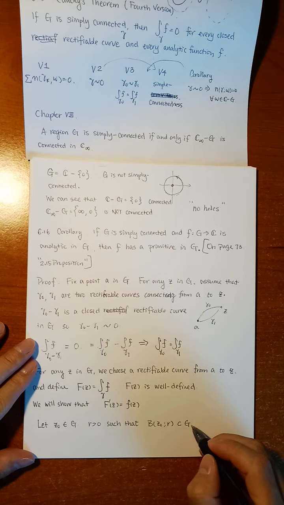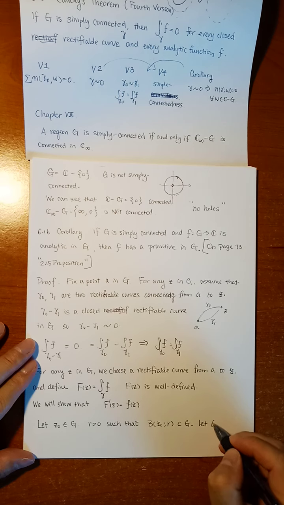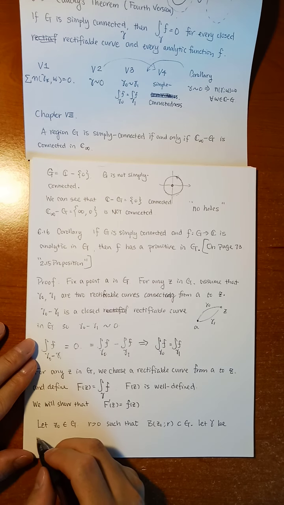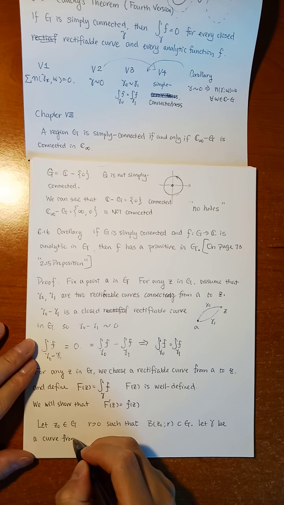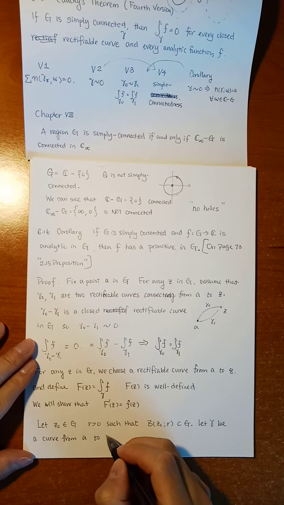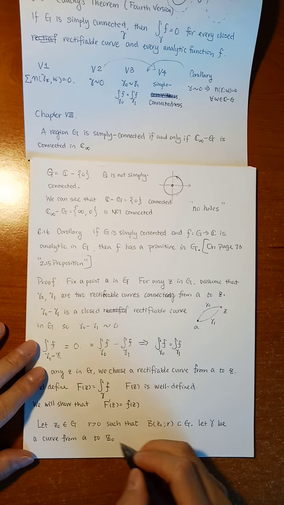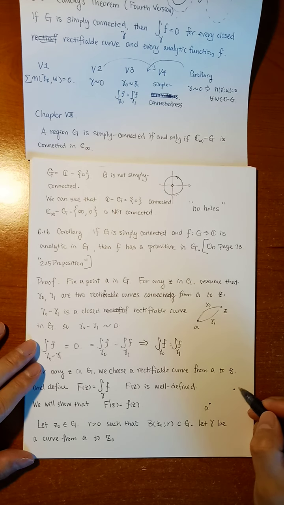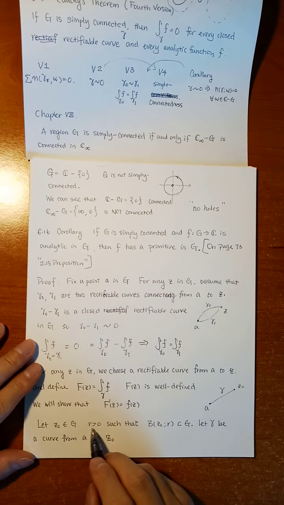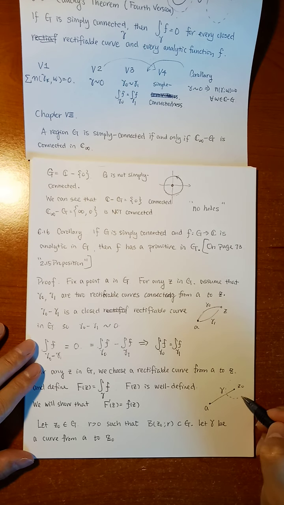And now let gamma be a curve from A to z0. So we have A, whatever place, z0 is here. This is gamma. And R is here, and inside this disk we choose a point z.